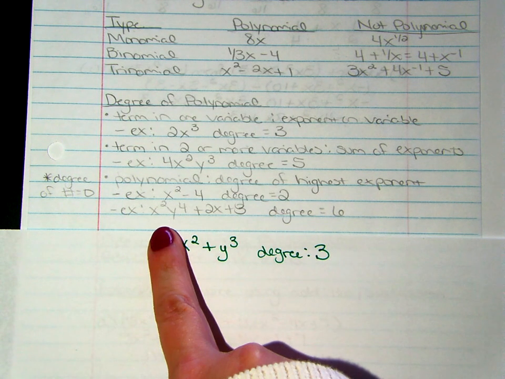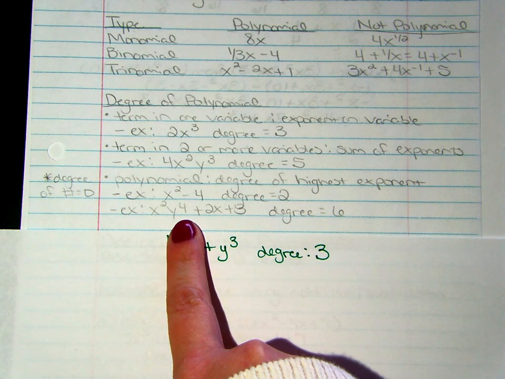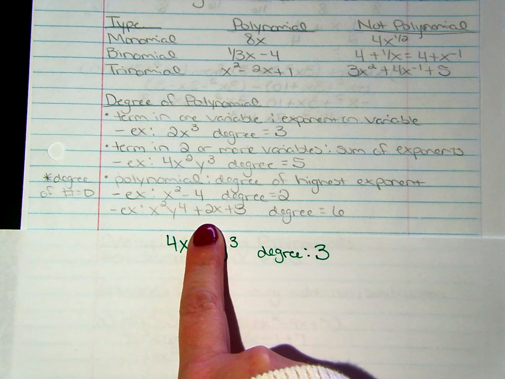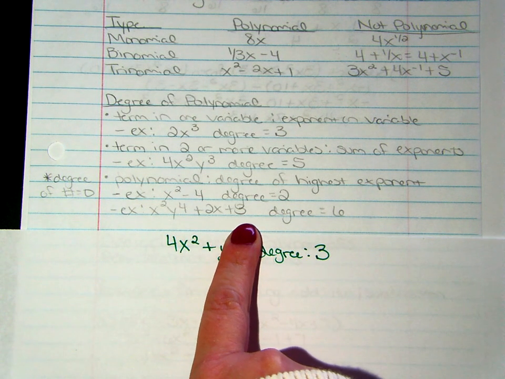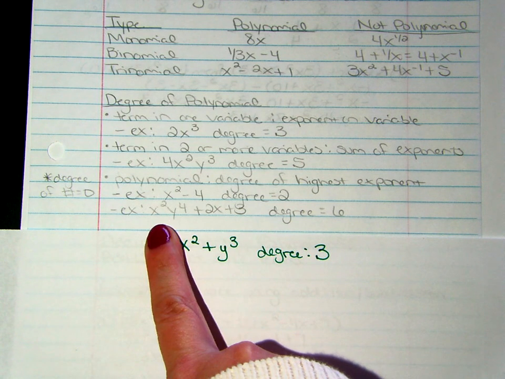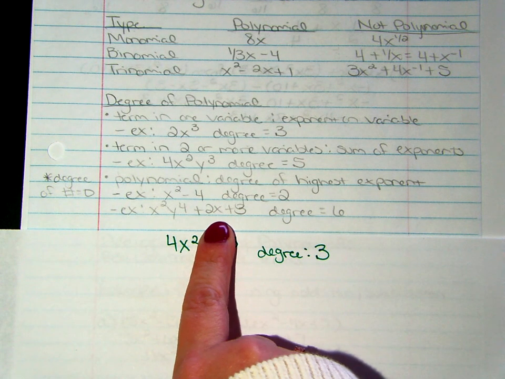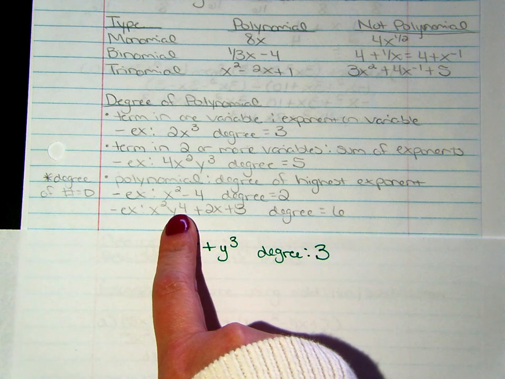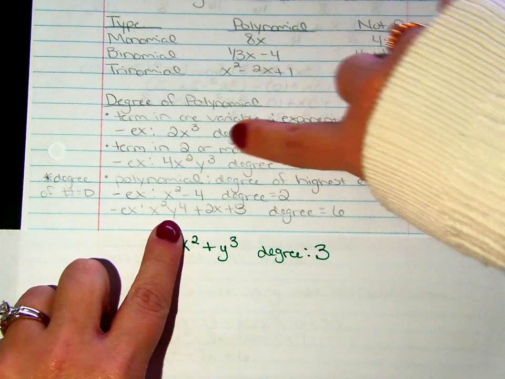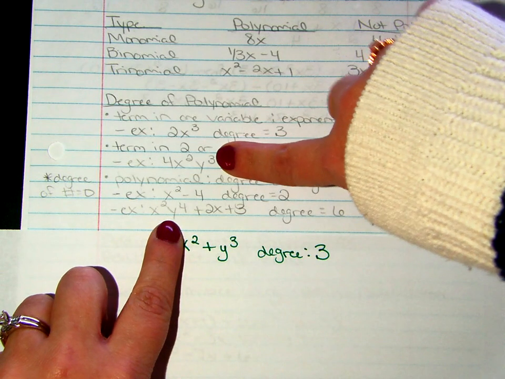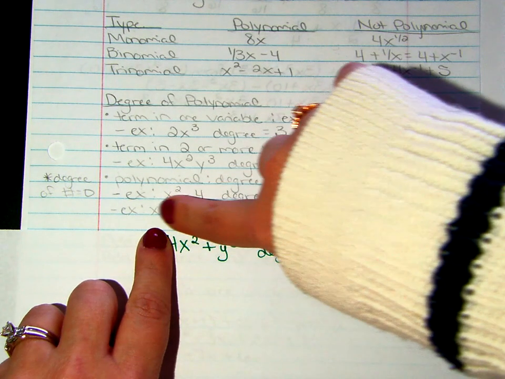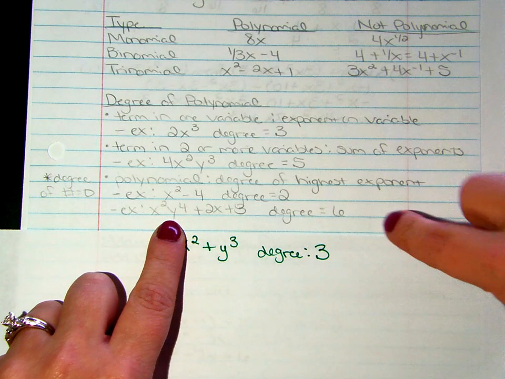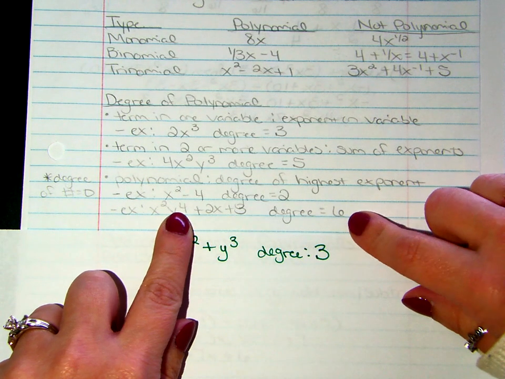This bottom example, we have x squared y to the 4th plus 2x, plus 3. Well, this term has an x squared. This term only has an x. This term also has that y to the 4th attached to it. This one acts just like the 4x squared y to the 3rd up here. We're going to look at this term to figure out the degree of our entire polynomial. 2 plus 4 is 6, so the degree is 6.